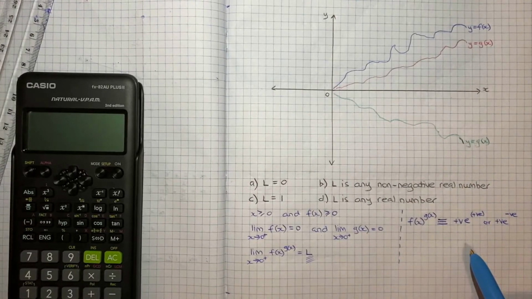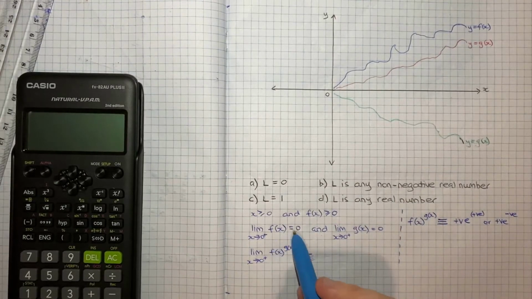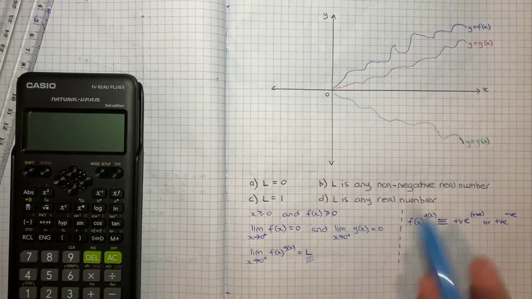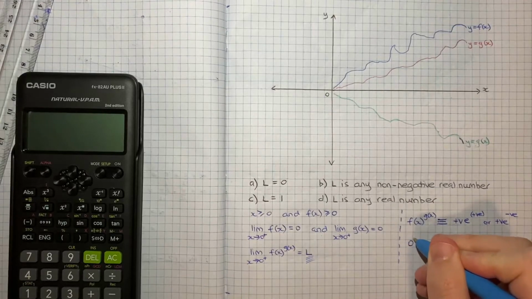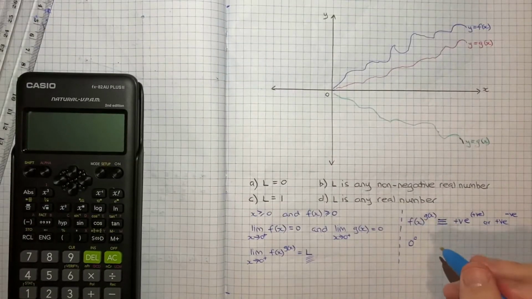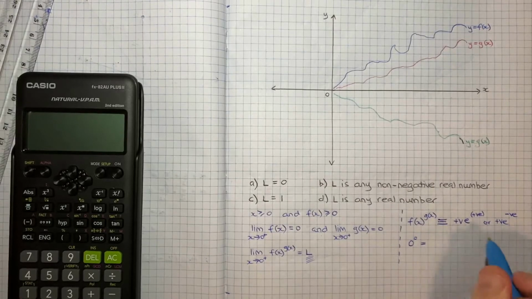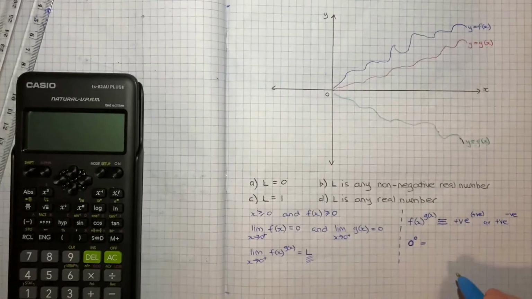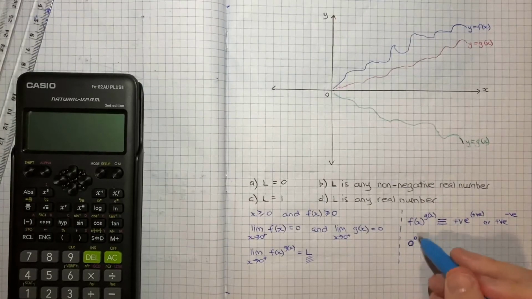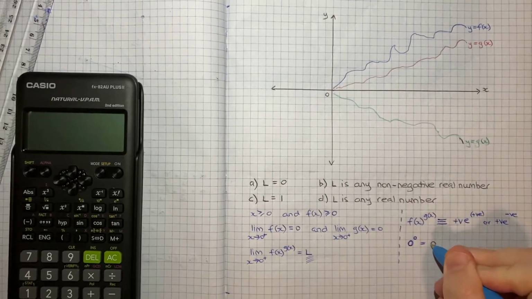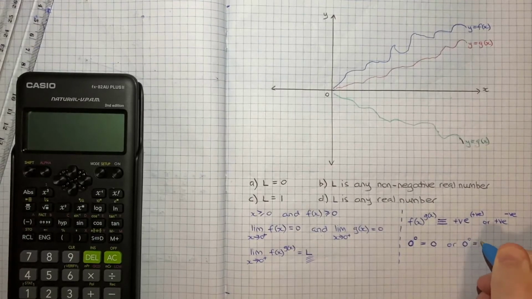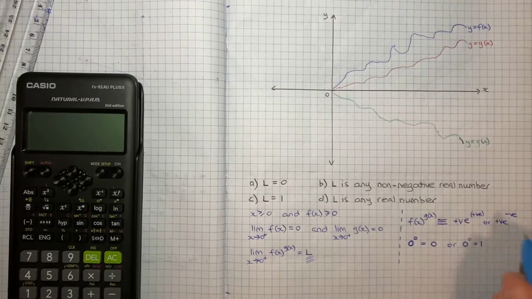Now, what might be tempting is to think, well, the limit of f(x) is 0, so f(x) gets close to 0, and so does g(x), so really what we're dealing with is 0 to the power of 0. And therefore, the limit would be equal to, and this will depend on what you think about 0 to the 0. You may be tempted to think 0 to the power of 0 is 0, because 0 to the anything is 0. Or you may be tempted to think that 0 to the power of 0 is 1, because anything to the power of 0 is 1.